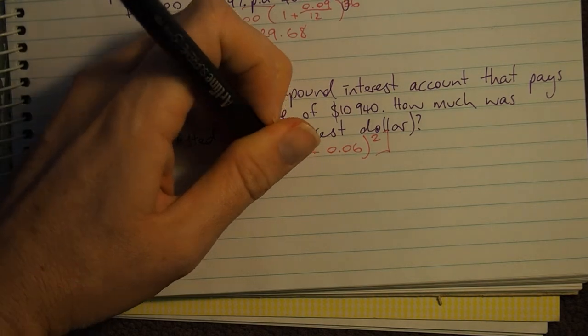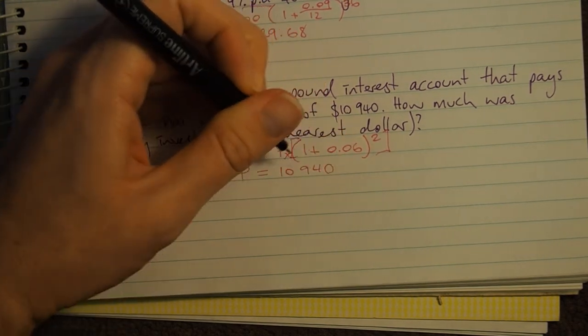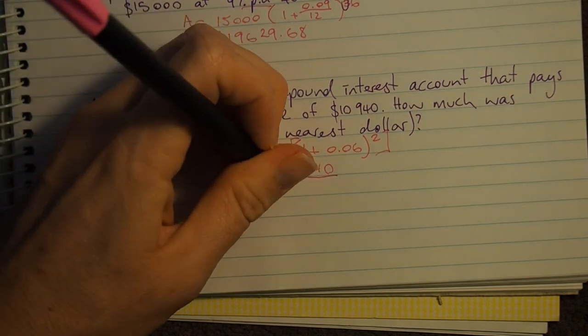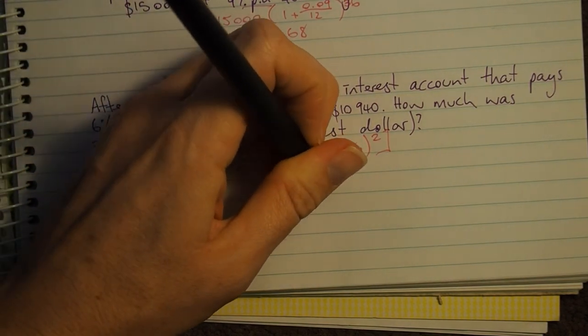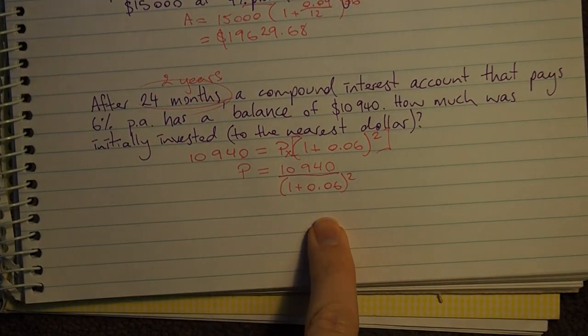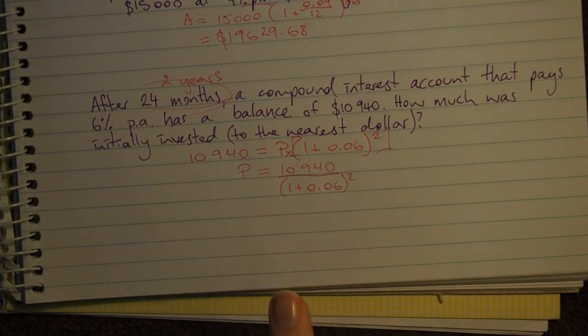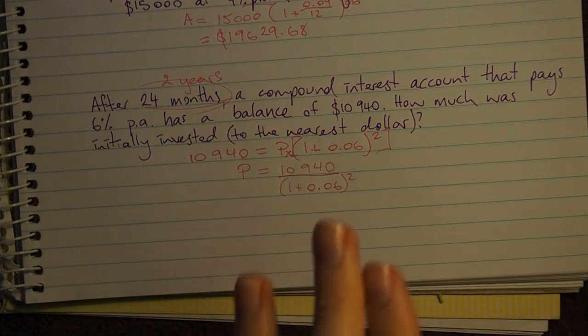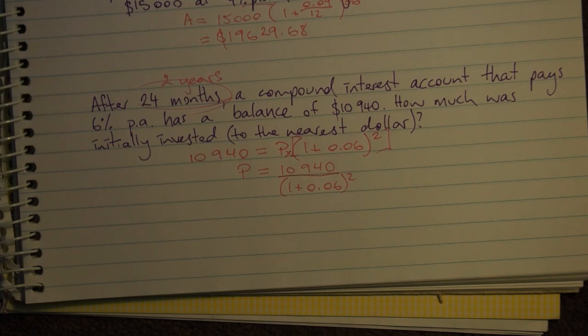So we've got 10,940 divided by or over, same thing, 1 plus 0.06 all to the power of 2. And you can plug that straight into your calculator exactly as it looks, as long as you use the brackets appropriately and you plug it in exactly as it's written on the paper, okay?